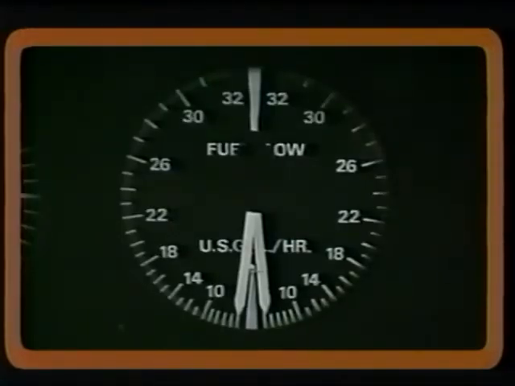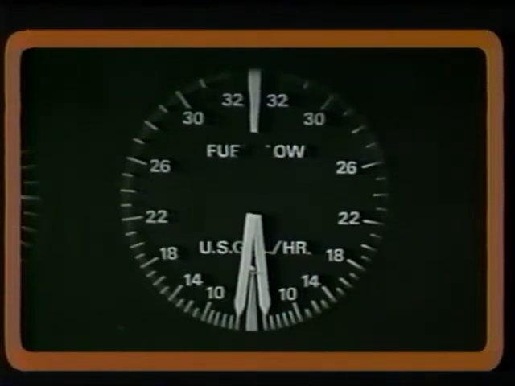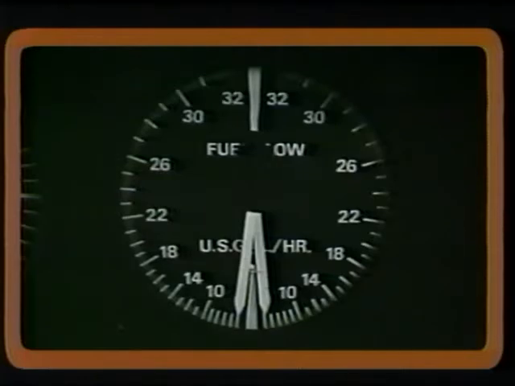To measure the fuel pressure across these discharge nozzles, a pressure gauge is connected to the distributor valve. And since the flow through a fixed orifice is a direct function of the pressure across the orifice, these gauges are calibrated in terms of flow.